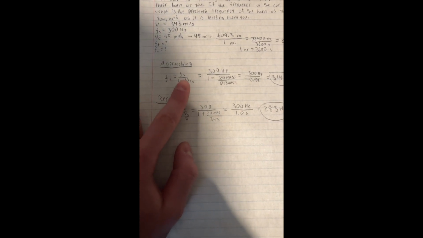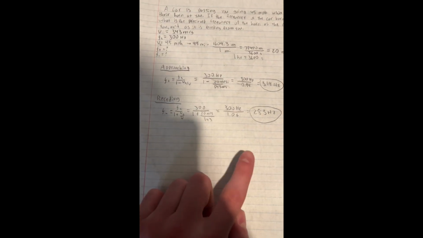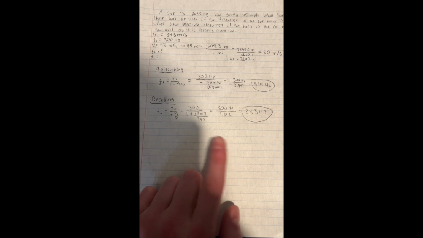For the receding frequency, it's a similar equation. The only difference is that instead of subtracting the division of the velocity of the source and the velocity of the waves from 1, you're adding it to 1, in order to increase the denominator and decrease the overall frequency. So if we plug in our variables, we should get a lower number, which we do, at 203 hertz.